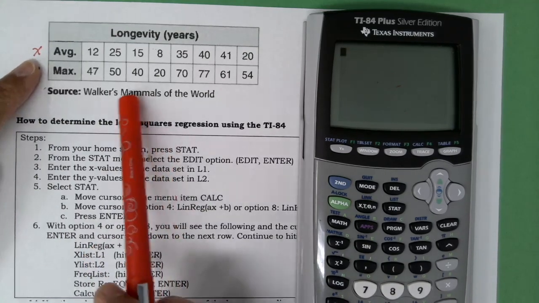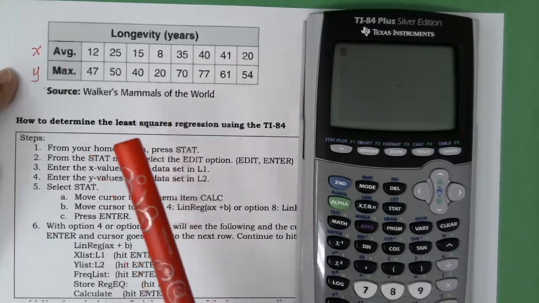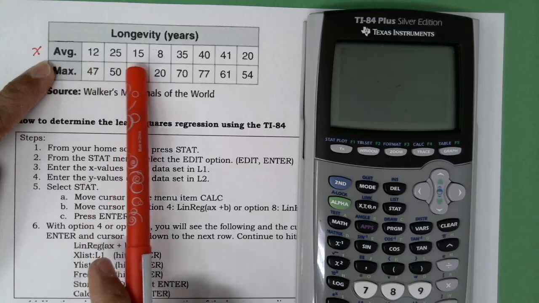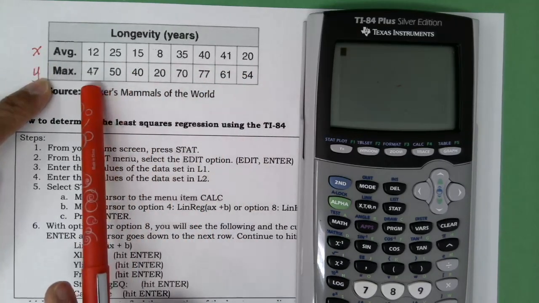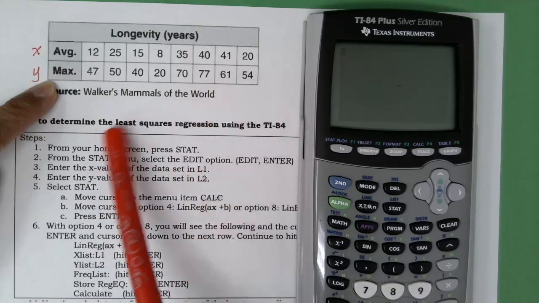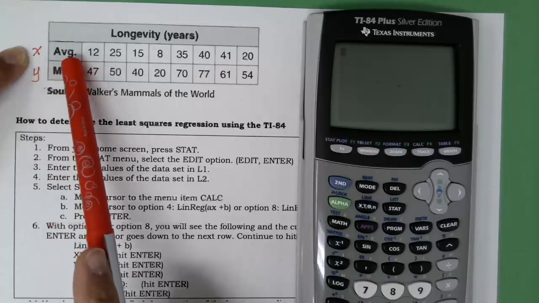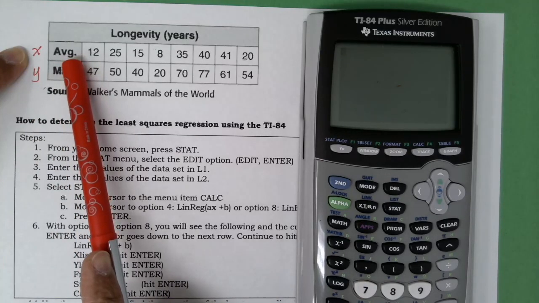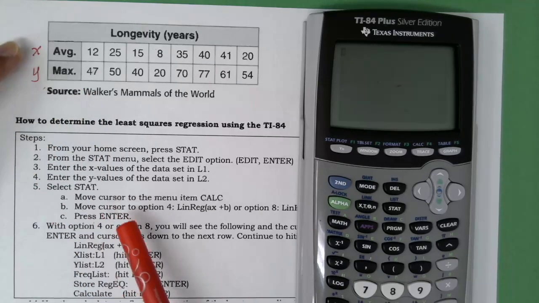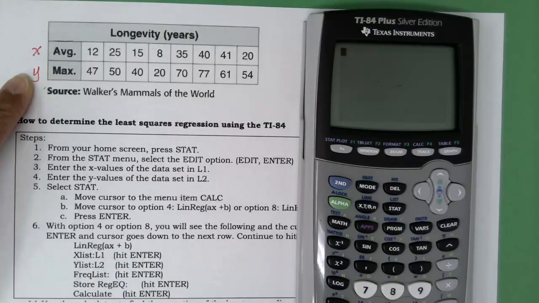Alright, so this is about the longevity of animals that were in captivity, like say in the zoo. What we have here is the average number of years that the animal lived, and then max is the maximum number of years that a certain species lived. So we take the average number of years as our x and the maximum number of years as our y. So x is our independent variable and y is our dependent variable.